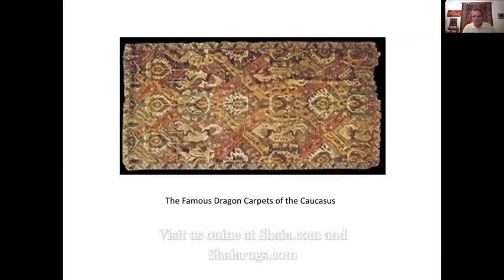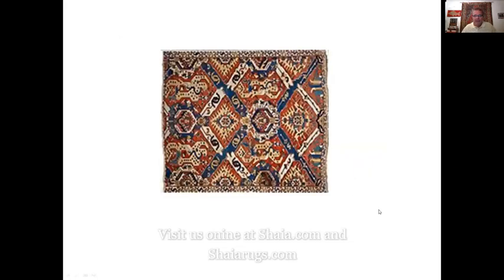This was another rug that was very famous from the Caucasus, known as the dragon carpet. And they did a lot of these with this lattice motif and these dragons inside. And actually, if it was clear, you could notice fire coming out of its mouth. I have another photograph of one here. And these are very famous carpets.